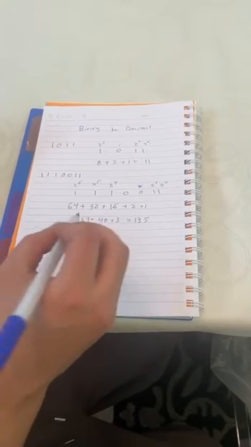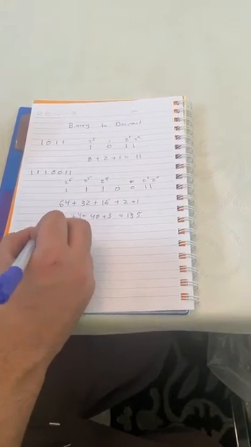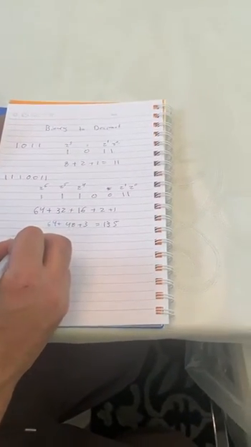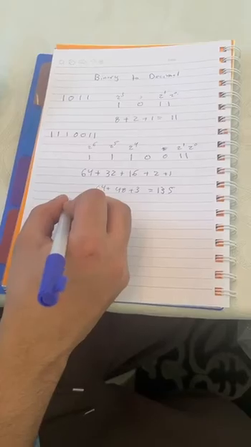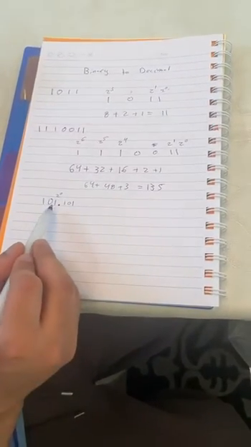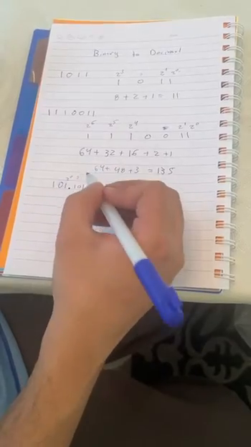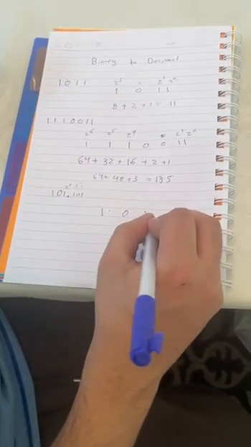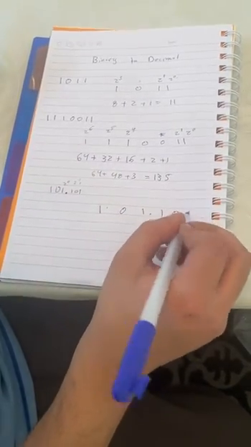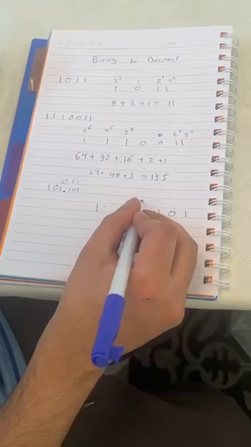Okay, for example, if we have a number like this, 101 with a decimal, 101.101. What you do here is, remember how the last number is 2 to the power of 0? After the decimal, it becomes 2 to the power of negative 1. Remember, we have to separate them: 1, 0, 1, 1, 0, 1. This is 2 to the power of 0.